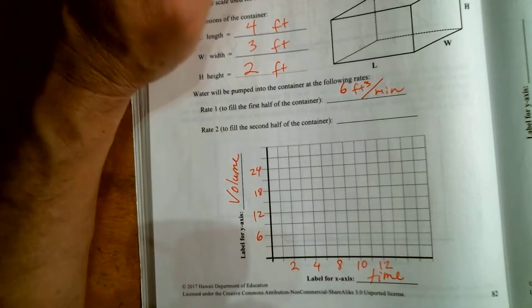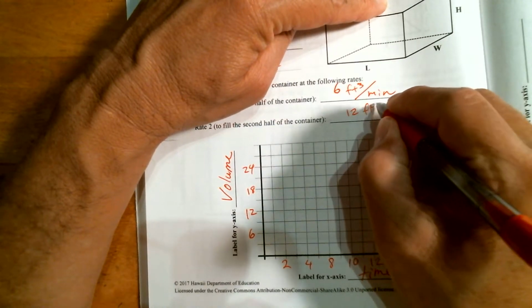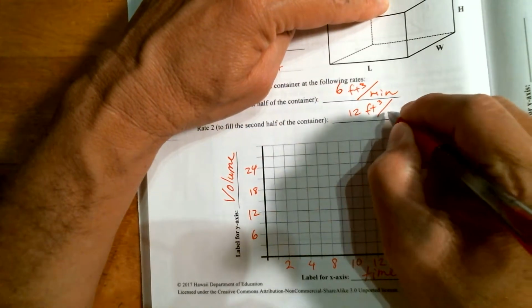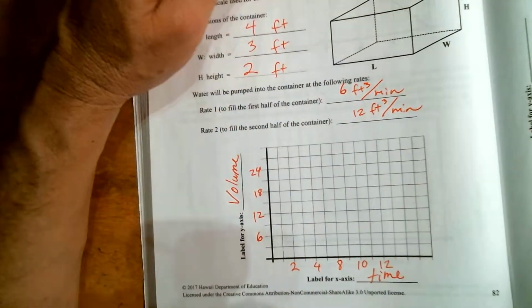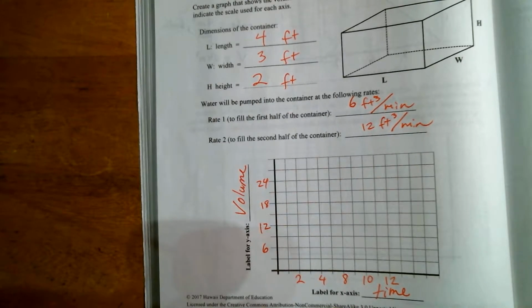And the last part is 12 cubic feet per minute. So how would that look as a graph? Okay. Let's try.